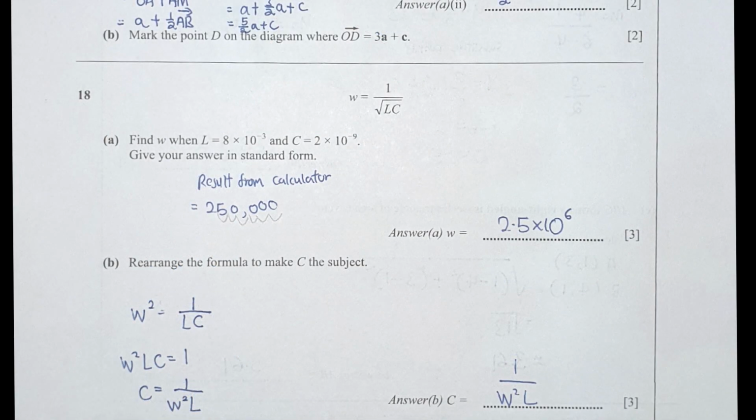Question 18. Simply key in your calculator, you should get your result as 2,500,000, and to change it into standard form, you shift the decimal place 6 times to the left. So 2.5 times 10 to the power of 6. Making C the subject, I actually list down the details. First thing, I get rid of the square root by squaring W. Multiply LC to W and get rid of W squared and L. So your final answer is 1 over W squared times L.